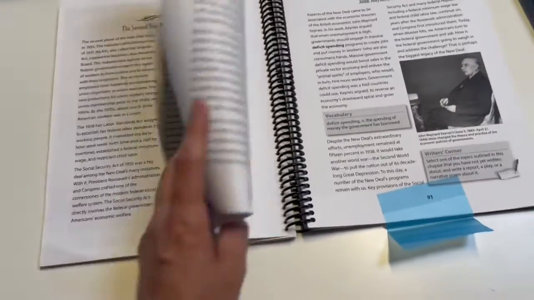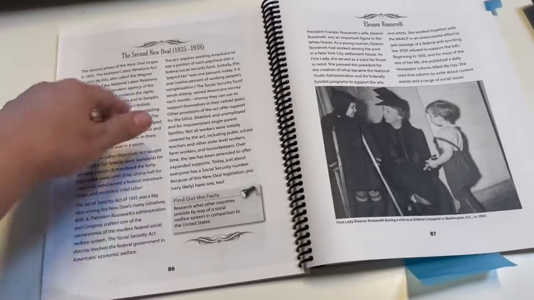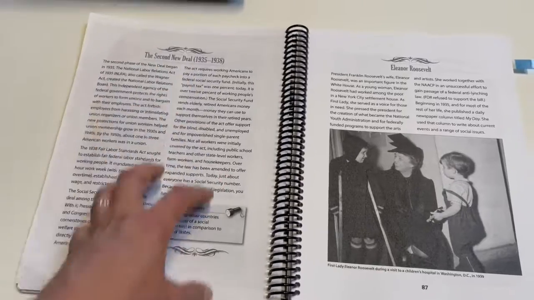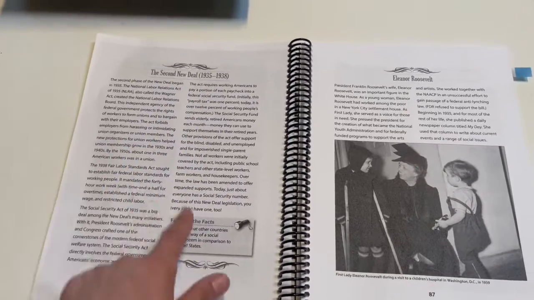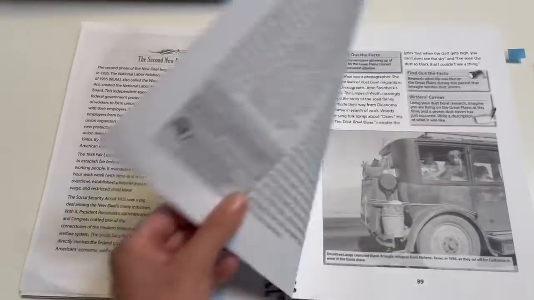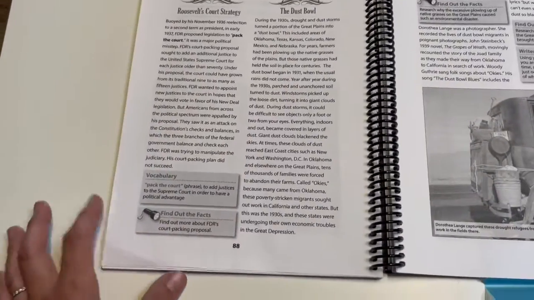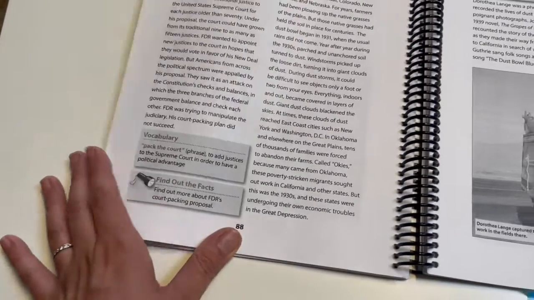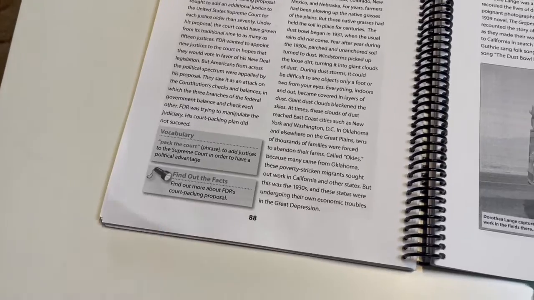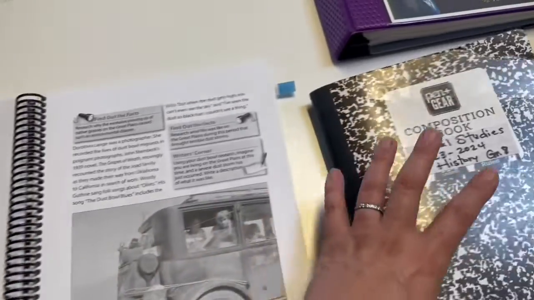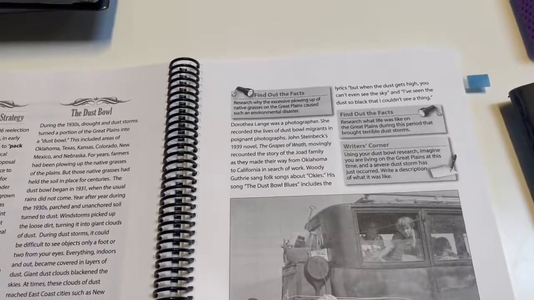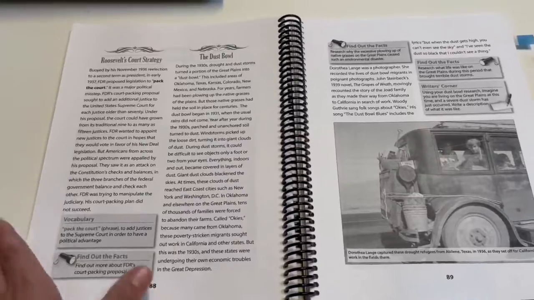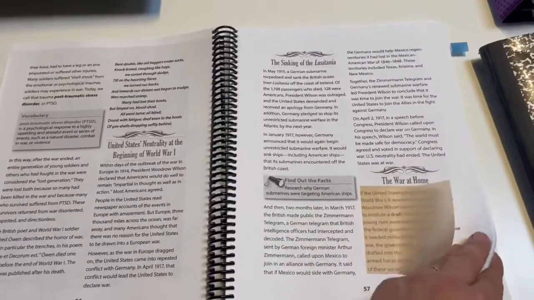Now, the way that we're using this is we're just reading certain sections at a time, depending on how long the passages are. If it's a pretty long section, then I'll have them just do one. If it's a short one like this, I'll have them do 2 or 3, depending. And then with these, they give you vocabulary. They have areas where it says find out facts, which he really likes because those are the ones where he researches himself. And that's where we add stuff to our notebook. They also give him writer's corner things where he can write ideas that he might have on certain topics. But he's really, really enjoying this.